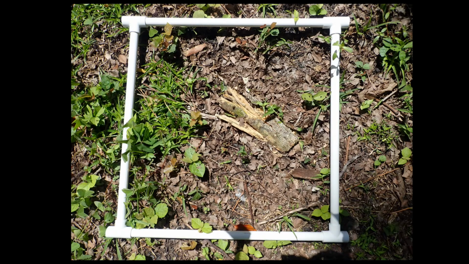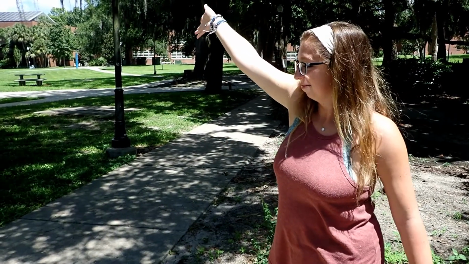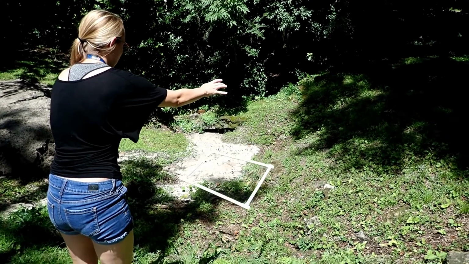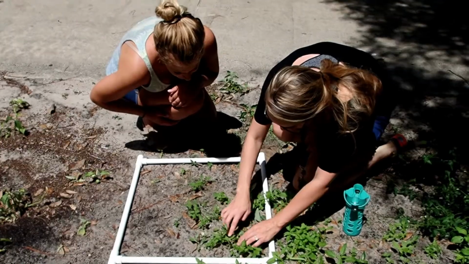these easy steps. First, dramatically throw your Quadrat in slow motion to impress your peers, making sure the general landing spot is representative of the surrounding habitat.